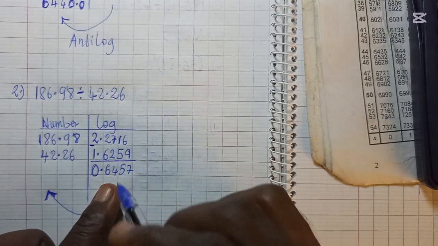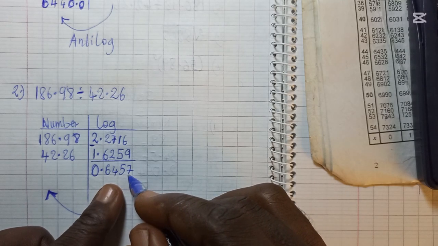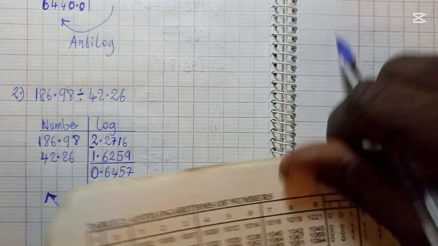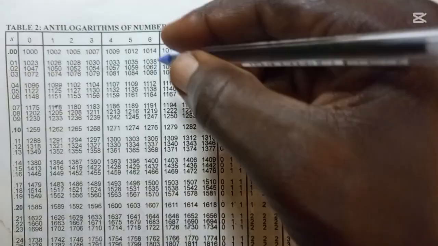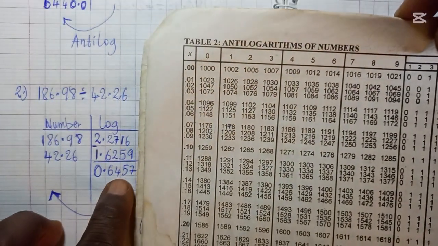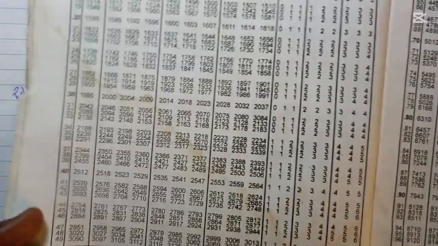Now let's find the antilog of 64 under 5 difference 7. So again, we bring the table of antilog of numbers. Then we look for 64 under 5 difference 7. 64 is now on this side to the other page.